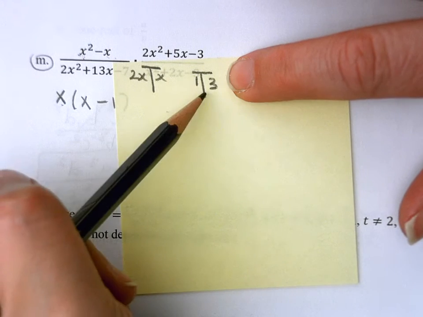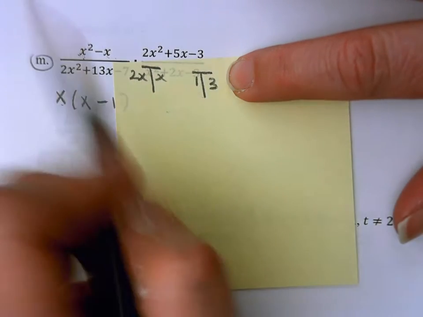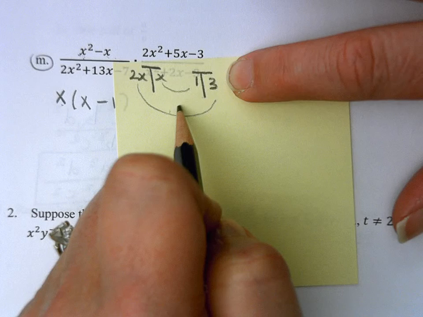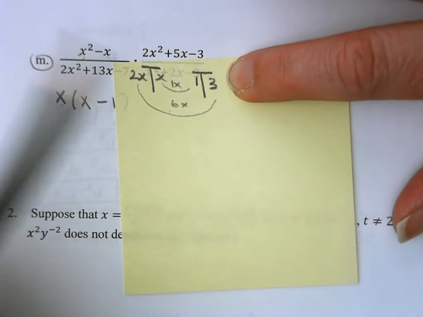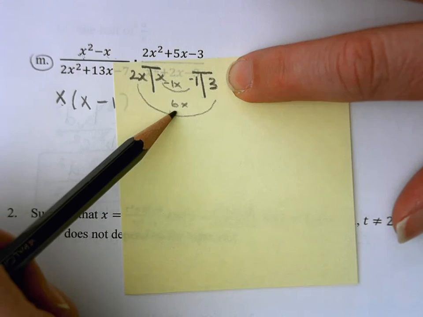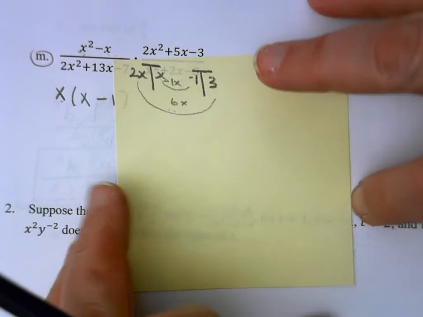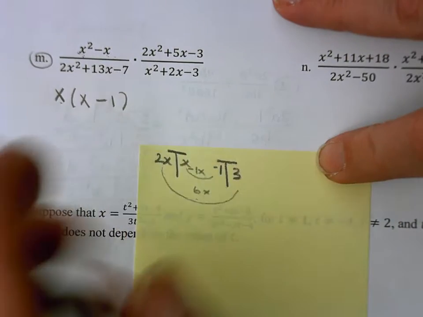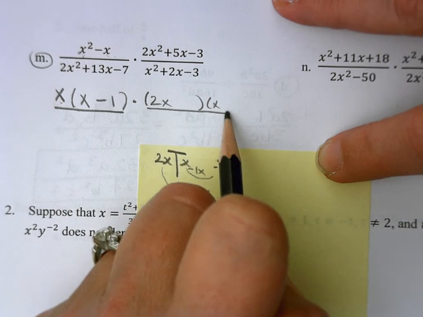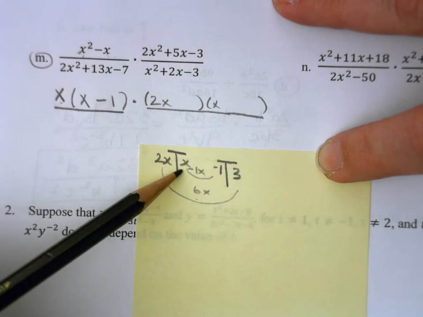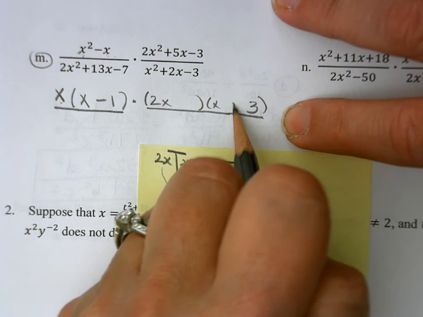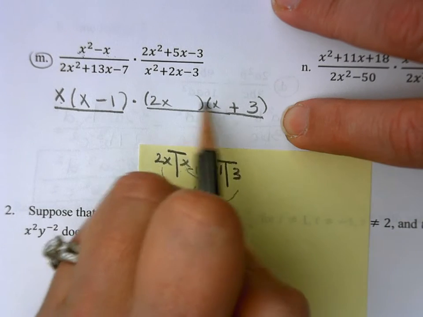And I know one of these has to be negative, right? Because I have a negative 3 when I multiply. So if I multiply to here, that gives me 1, and to here gives me 6. And so only 1 can be negative, and if 1 is negative here, that gives me negative 1 and positive 6, which is a positive 5. So then I know for my factors, I have 2x and x, and 2x has to multiply the 3, and positive, and the x needs to multiply the negative 1.